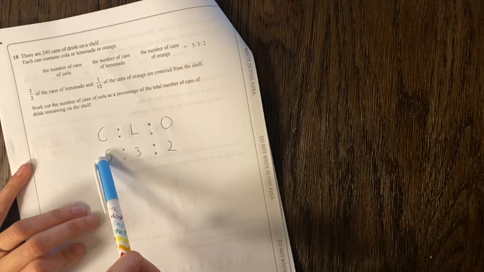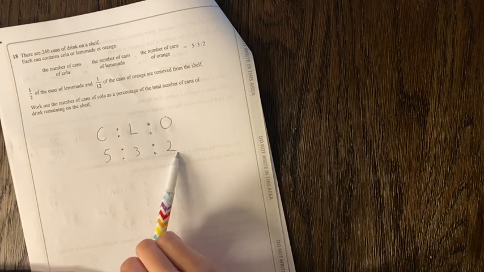And then you need to work out how many cola ones are left out of the total cans remaining. So to do this, I need to convert this ratio into numbers that are the actual numbers of cans on the shelf. And I can use that because I've been given the total number, which is 240.